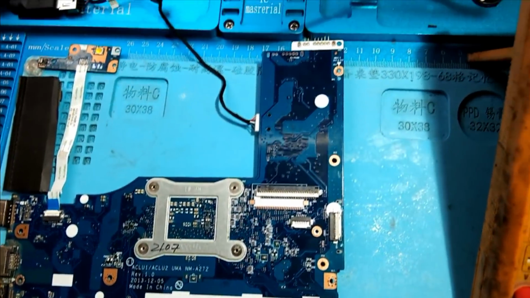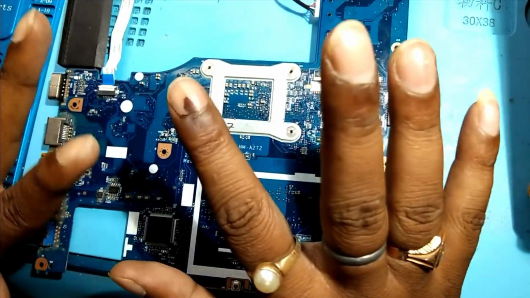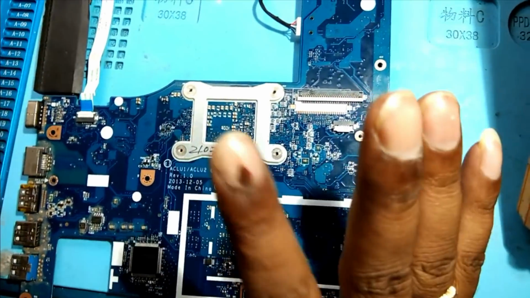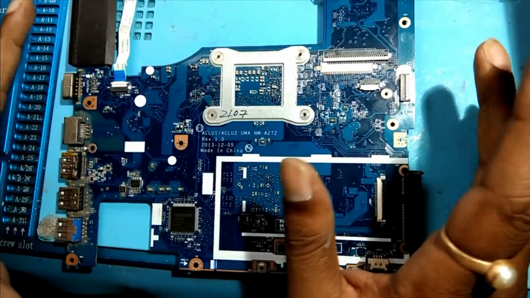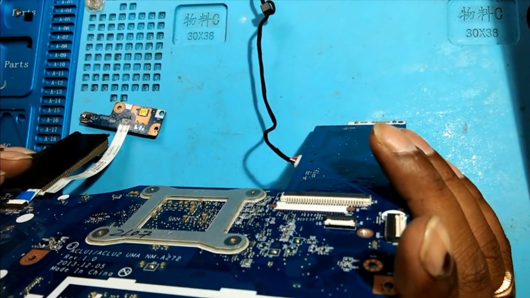Okay, see, if you want to repair this board, just follow the basic rules of repairing. You can easily repair this board.